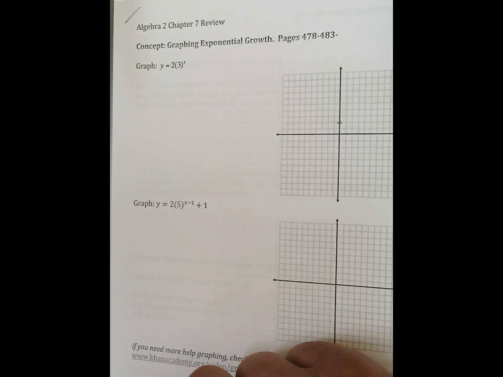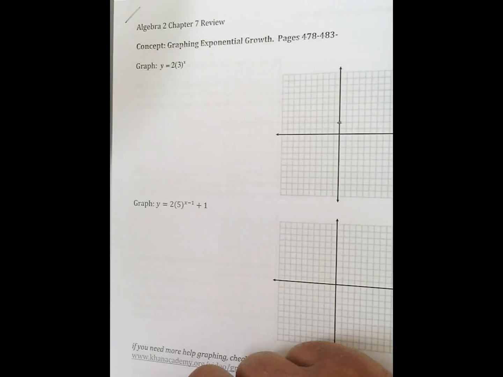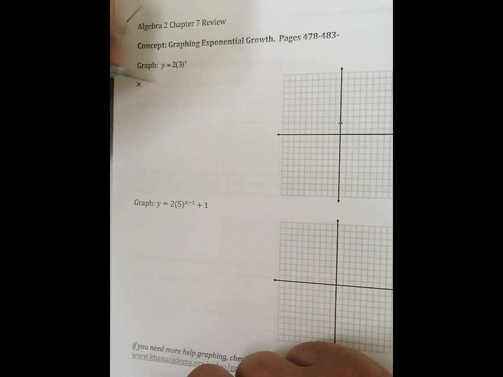I know that there's going to be a horizontal asymptote at the x-axis, so it's going to look something like this. We just got to figure out exactly where those points are. To do that, I like to make a table, and I'm going to use the x values -1, 0, and 1. We already know what happens when x is 0, y is 2, because 3 to the 0 is 1 times 2 is 2. Remember, anything to the 0 power is 1.